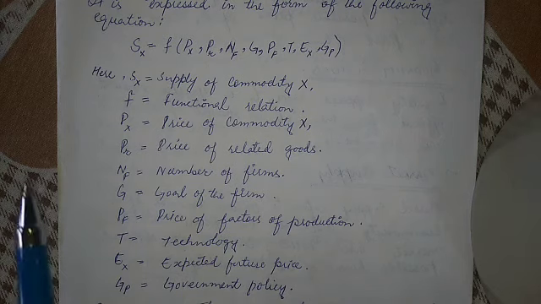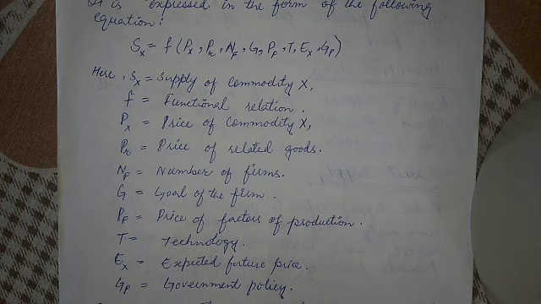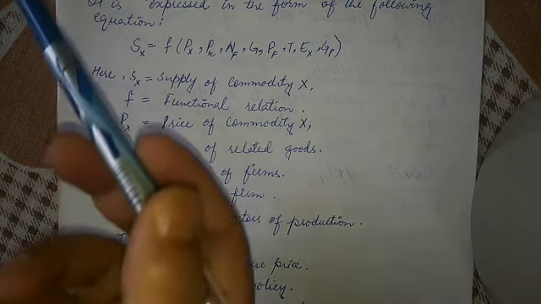So these are the various determinants of supply of a commodity, or this is the supply function.